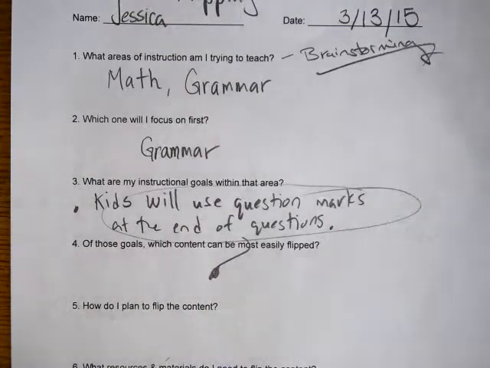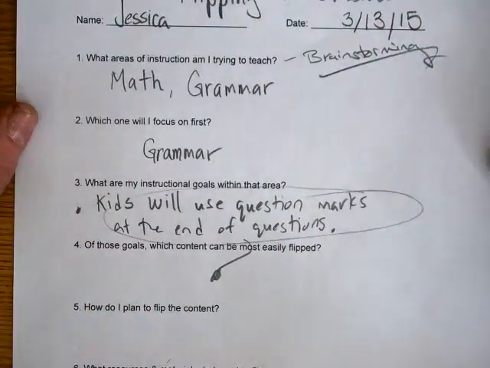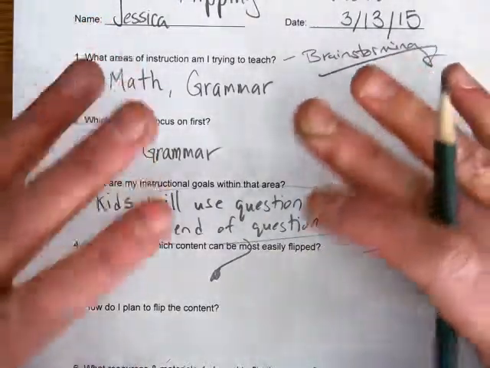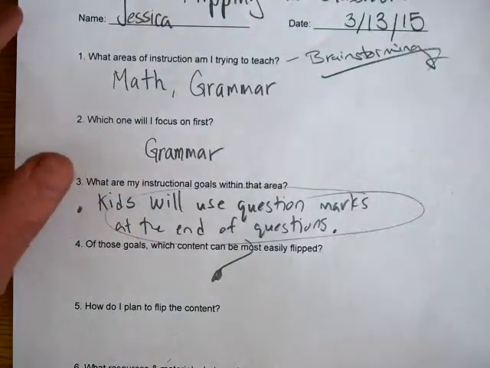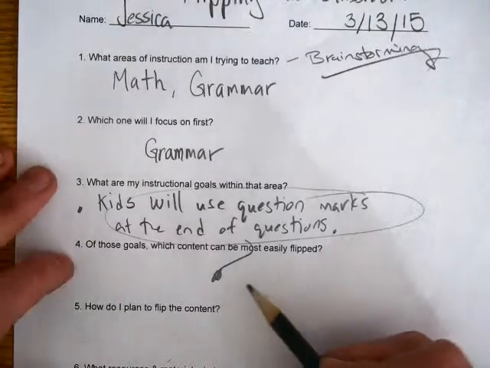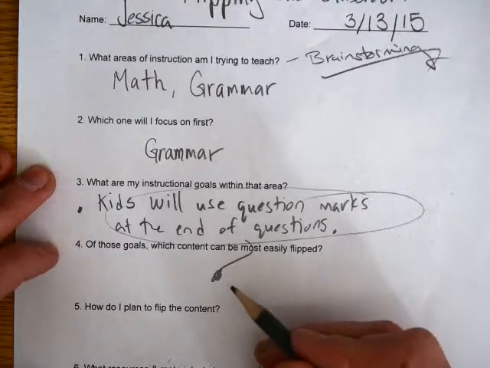And now, how do I plan to flip the content? We have to think about the area that you're working in. Today we're going to be working under the camera. But if you're thinking that the camera's not really going to work for you this way, we have access to iPads, to laptops, to video cameras as well. So there are certainly other things that you can use.